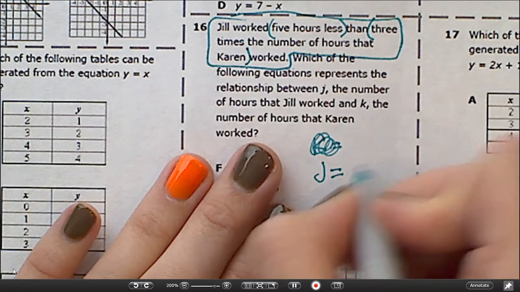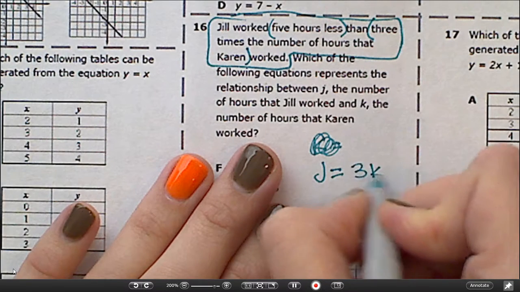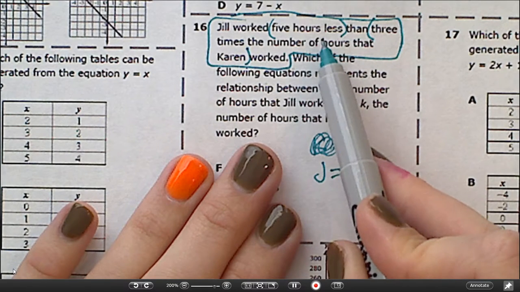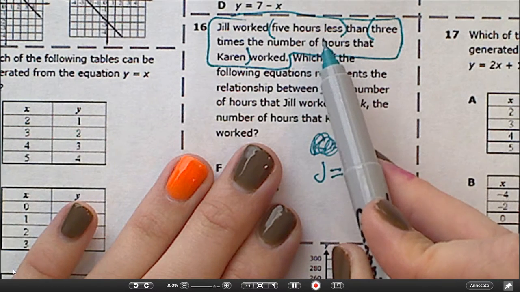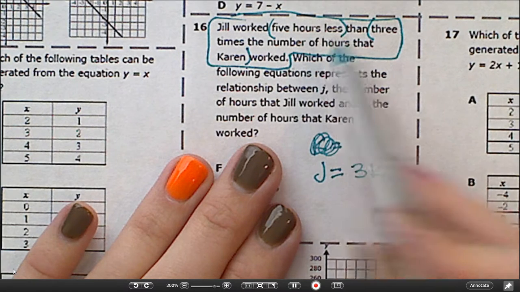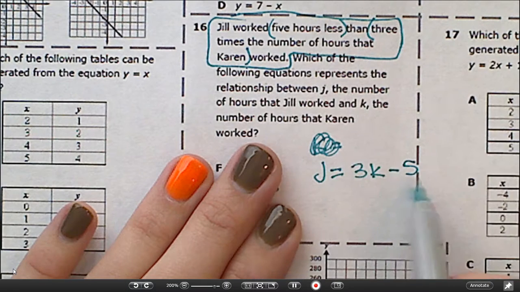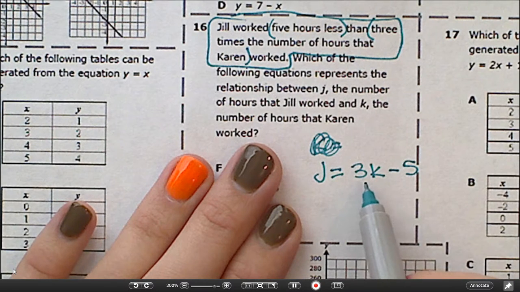So 3 times Karen, 3K. But she worked 5 hours less than that. So am I going to add 5 hours or subtract 5 hours? I'm going to subtract 5 hours because Jill worked 5 hours less than 3 times what Karen worked.